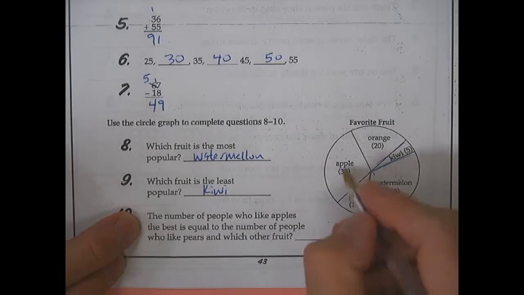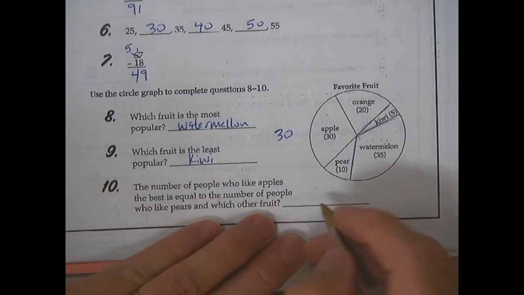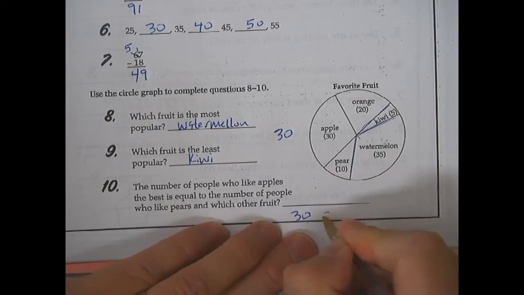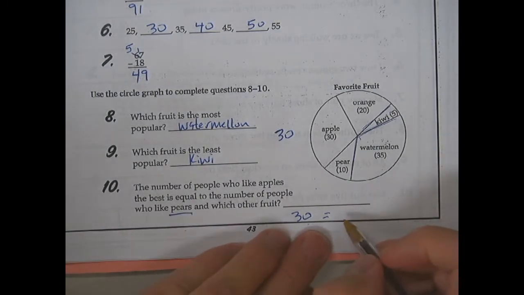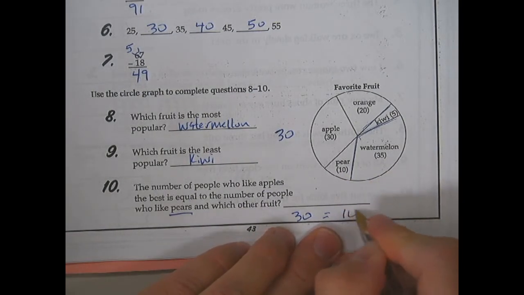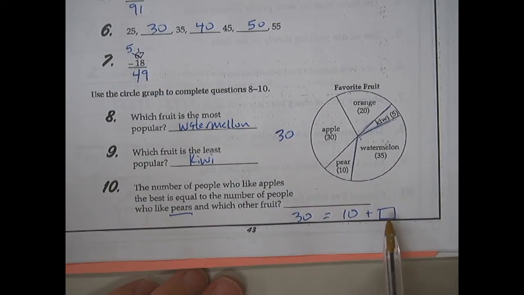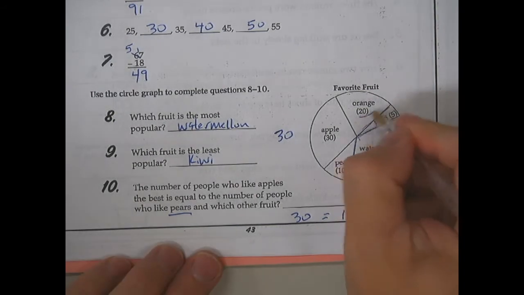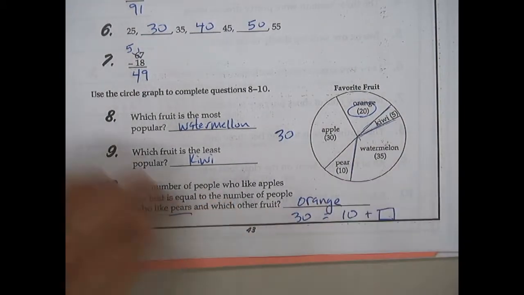All right, so the people that like apple, we have 30 people that like apples. All right, and so what we need to do, and I'll do my work done in here. So 30 people like the apples, and that needs to be equal to the number of people that like pears and another fruit. So pears is 10. So what we need is another fruit that is equal to 20, because 20 plus a 10 will equal 30. And that 20 is the orange.